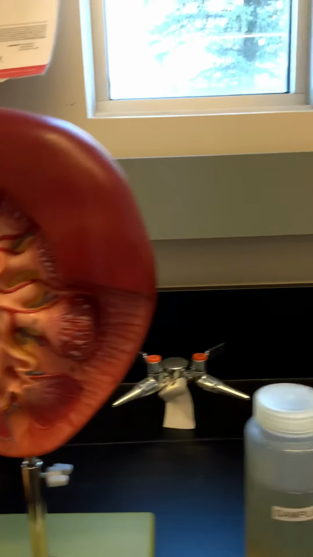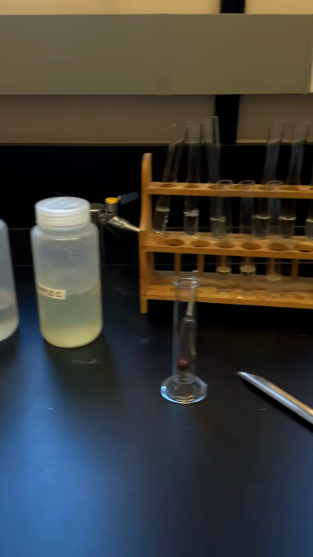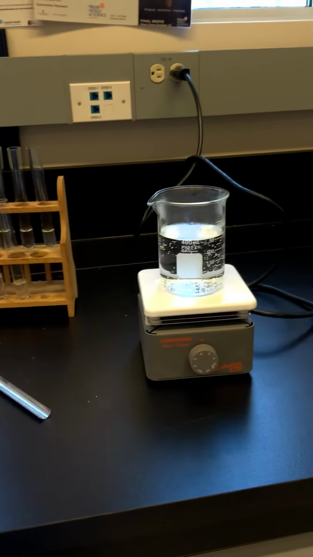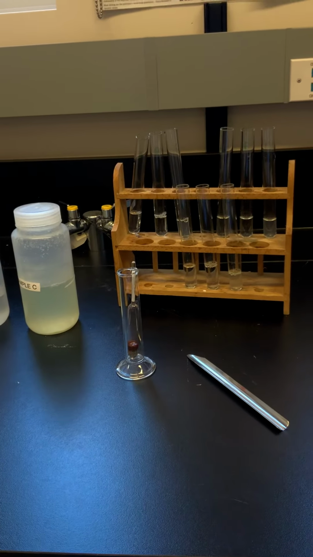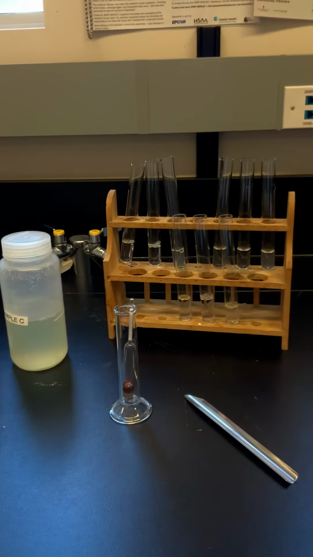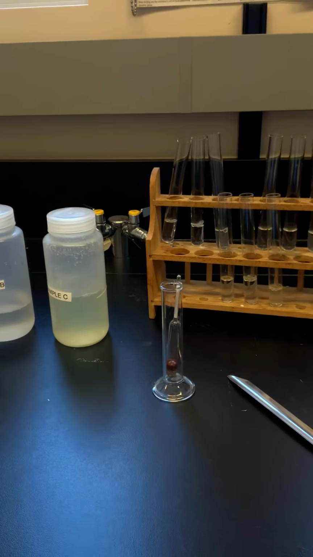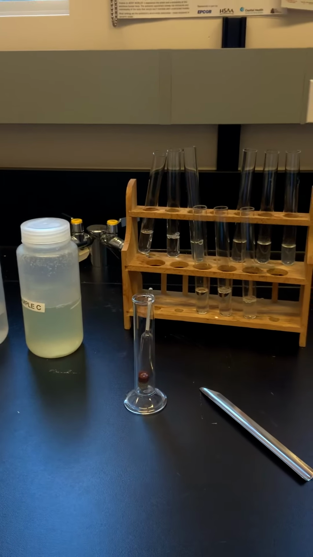The next part of our lab involves an experiment where we actually do some urinalysis. Now, if you had your own urine here, we would be testing your own urine for its pH, for the presence of proteins and glucose, and a few other things using some paper strips. But we don't have our own urine here today.